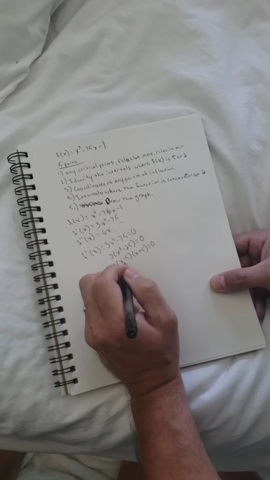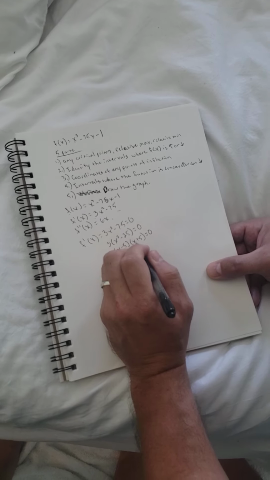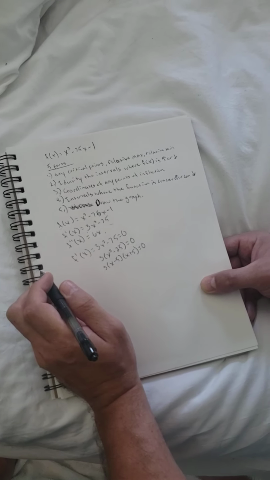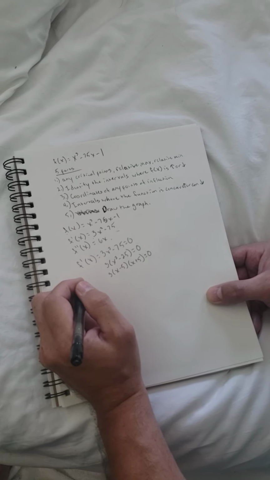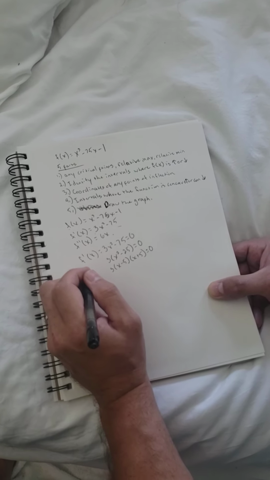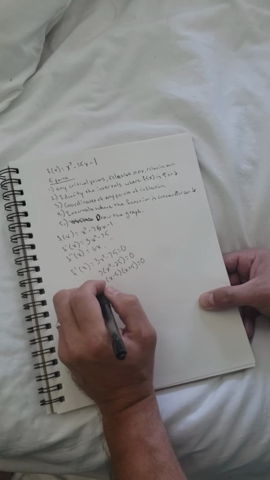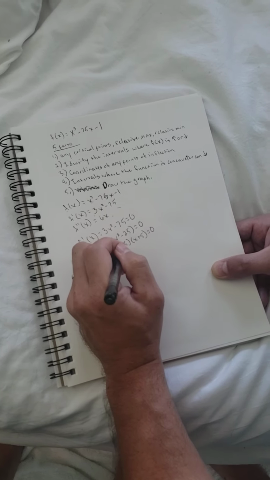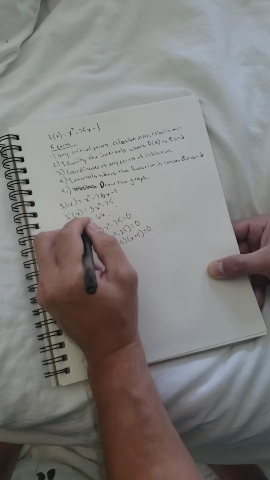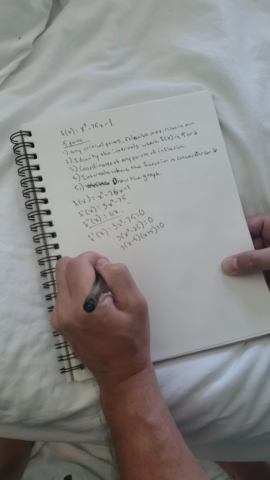And so now I know that my possible critical points are -5 or 5, but you have to run a second derivative test to see whether the critical values are the relative minimum or relative maximum. So you will put both of them into f double prime.